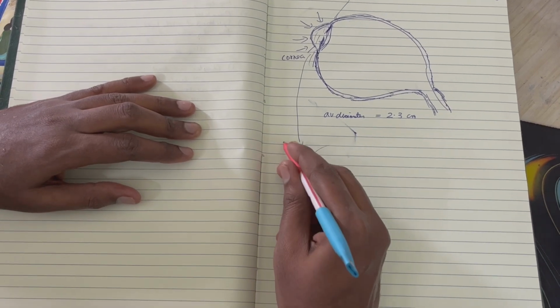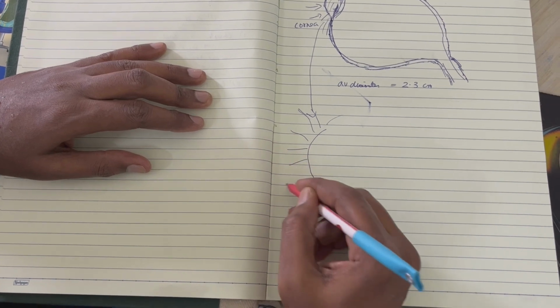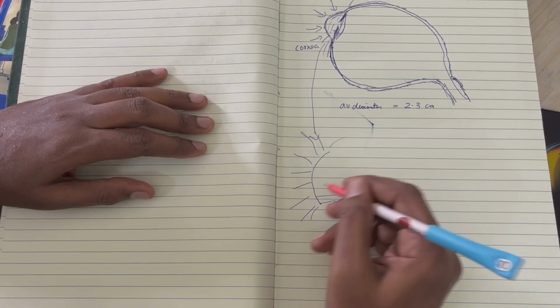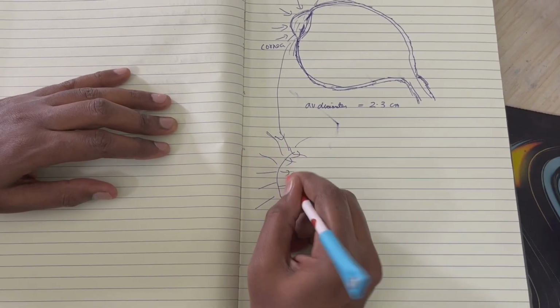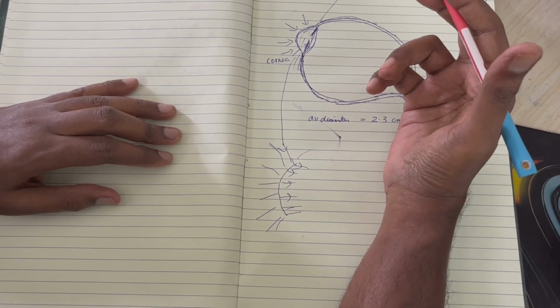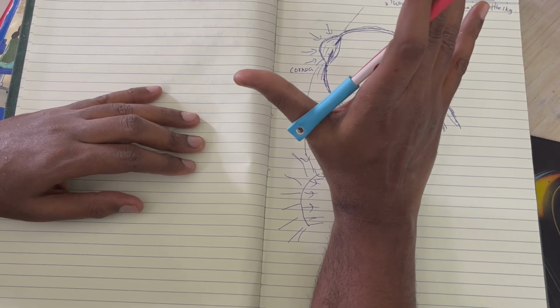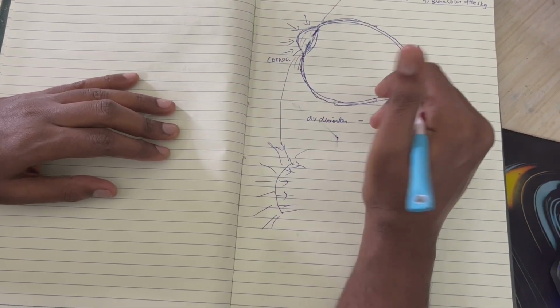We can see that that bulge section is basically meant to draw in the maximum amount of light. So this is how the refraction happens. So that's the point about cornea. The function of cornea is that it's the area where the light rays get refracted, and it's channeled to the inside of the eye.